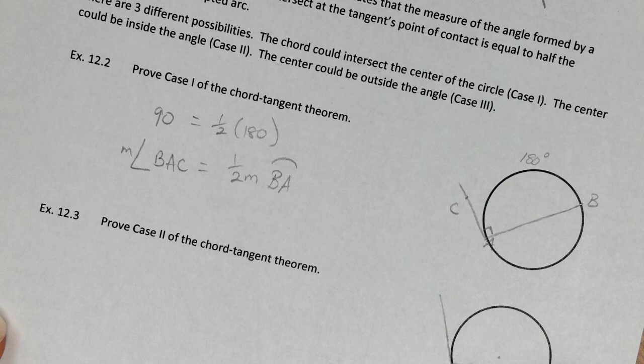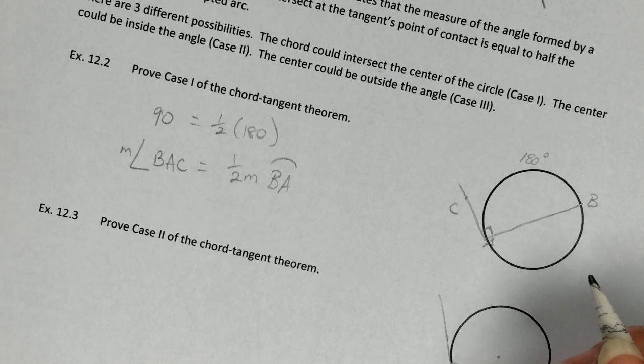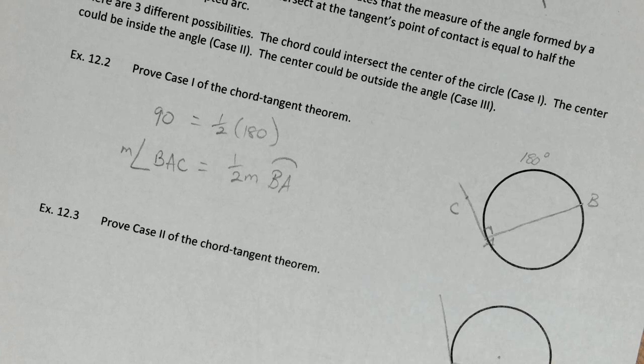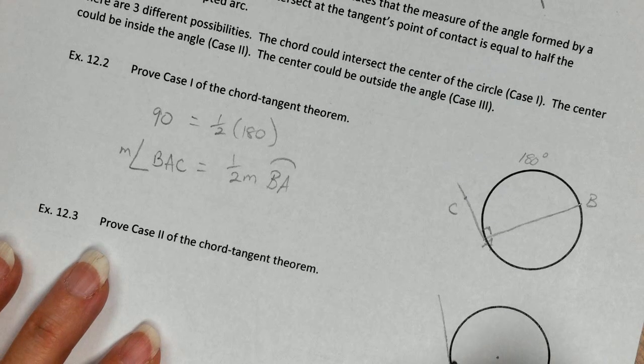This is larger than 90 degrees. What that means is we can split that into a right angle and an acute angle. So we're going to put our diameter back in here. It goes from this point through the center. That means this is right.